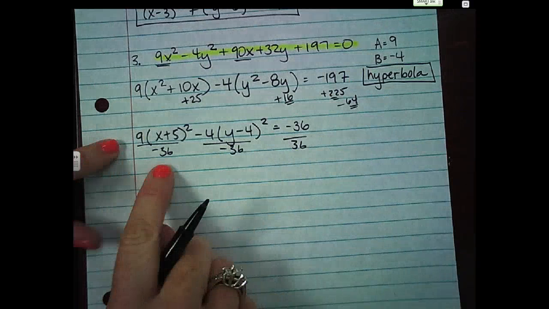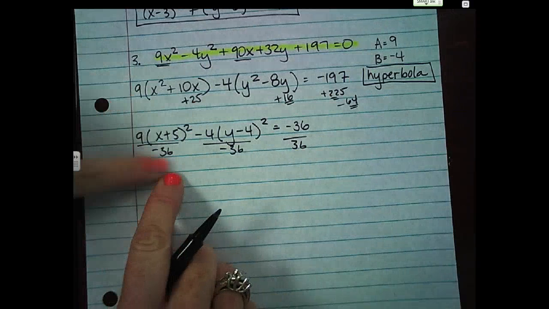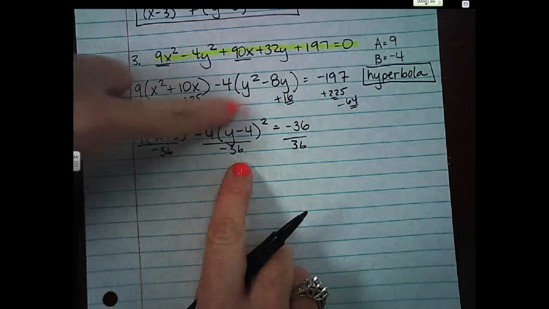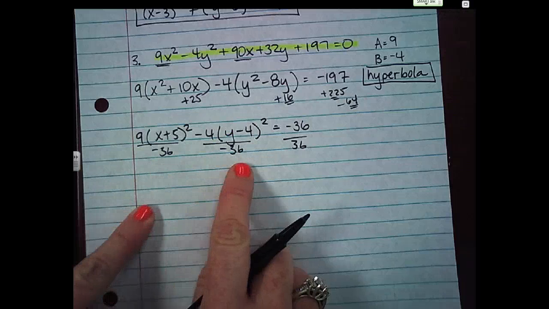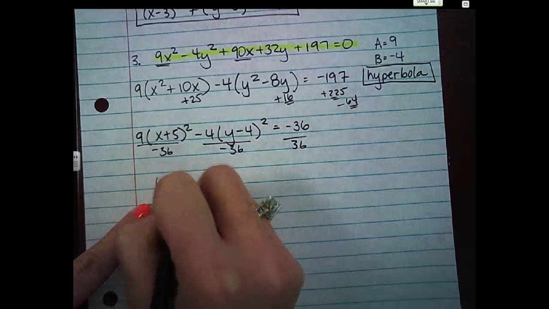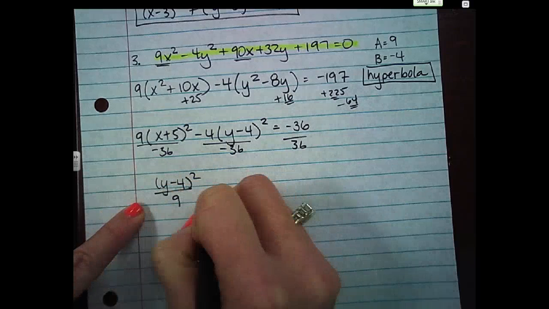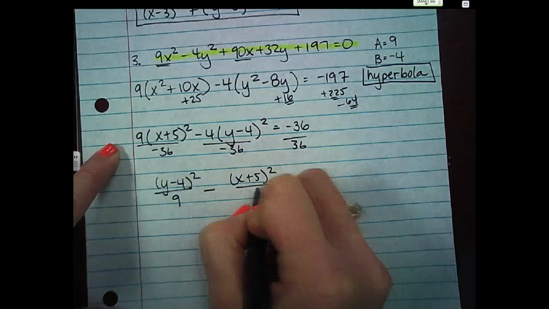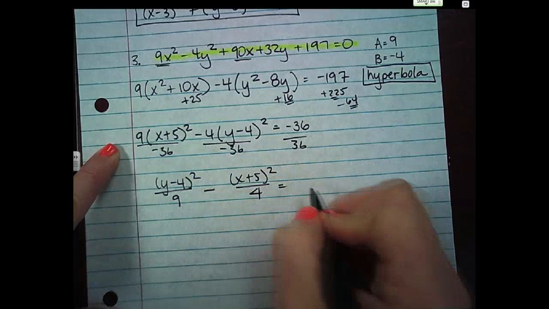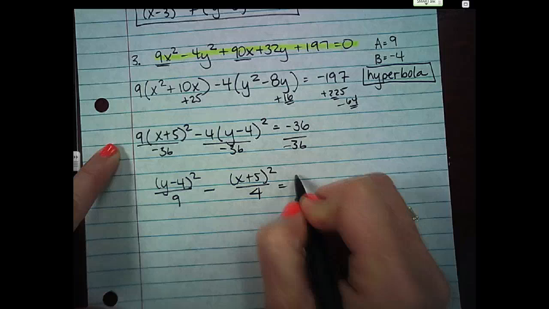Because look, guys, that means this x fraction is negative now, and this y fraction is positive. So when you write your final answer, the y has to be moved to the front. So you end up with (y minus 4) squared over 9 minus (x plus 5) squared over 4 equals 1.